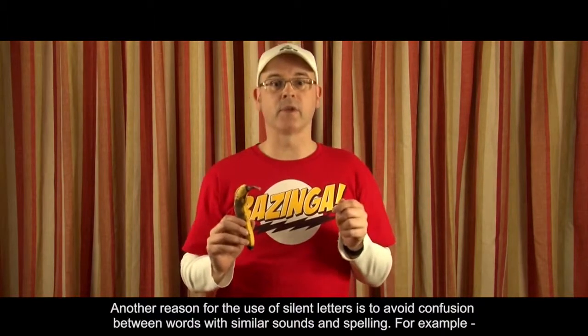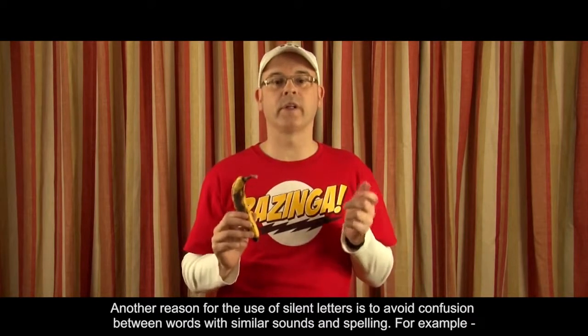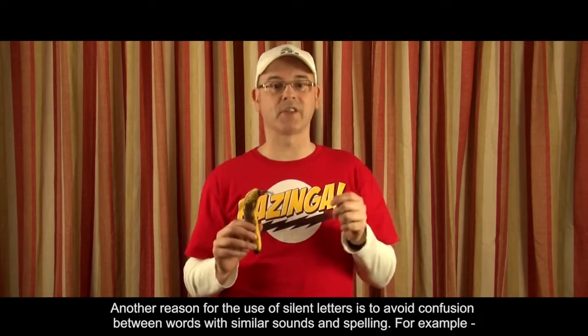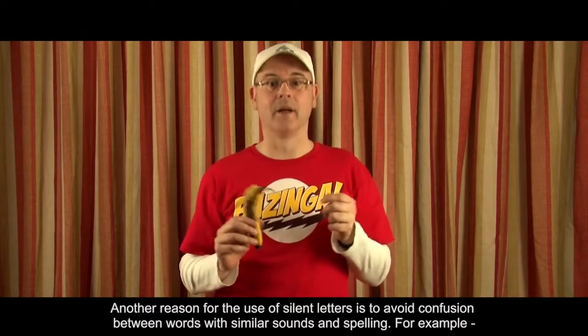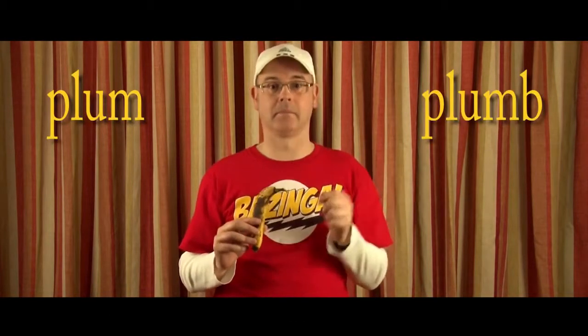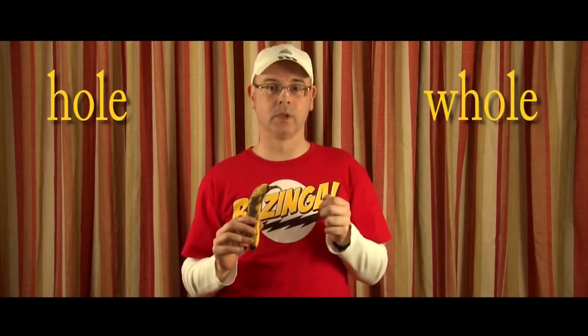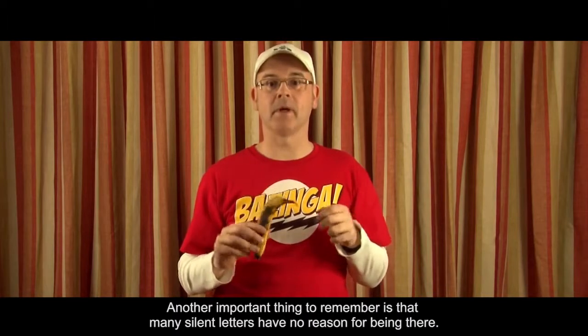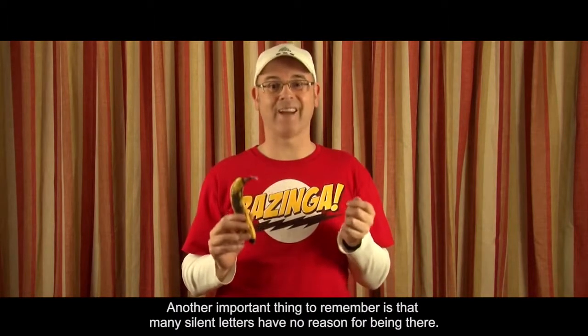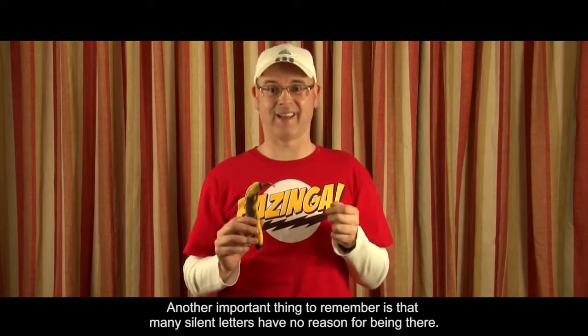Another reason for the use of silent letters is to avoid confusion between words with similar sounds and spelling. For example, plum and plumb, whole and hole. Another important thing to remember is that many silent letters have no reason for being there.